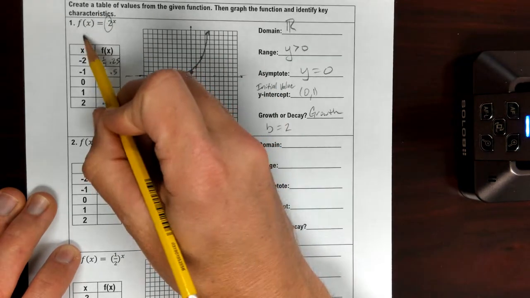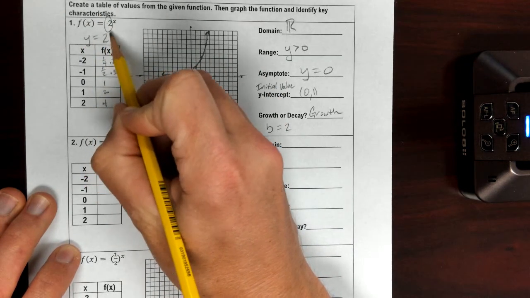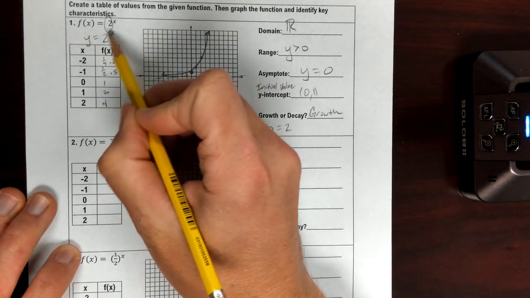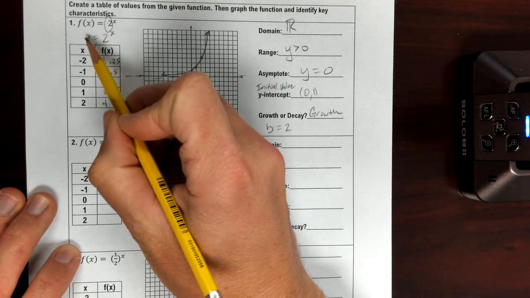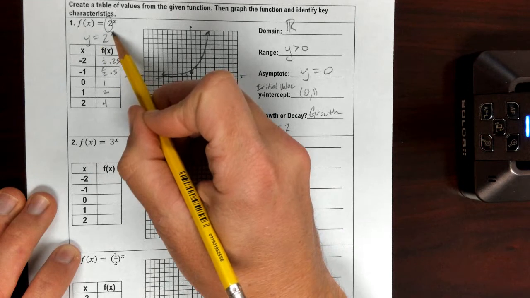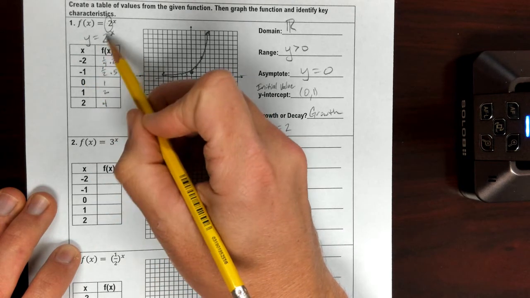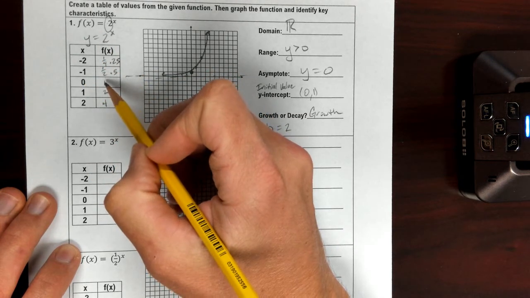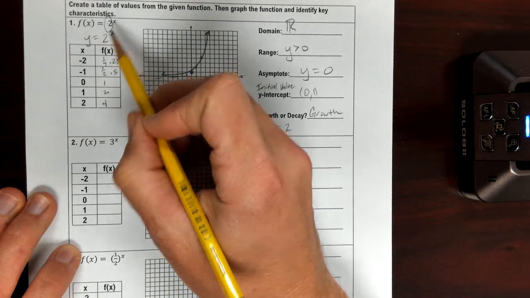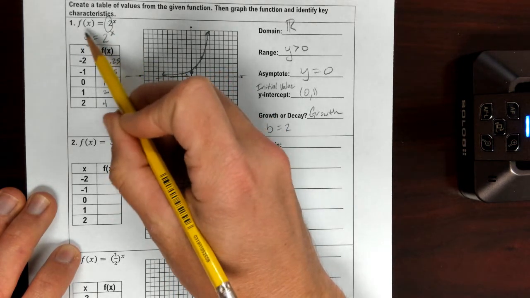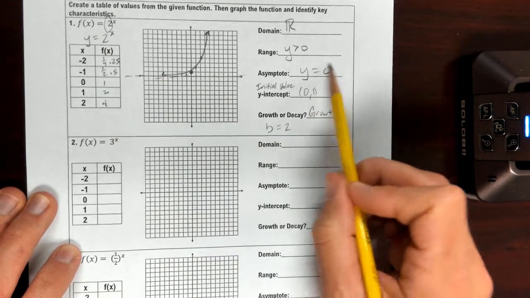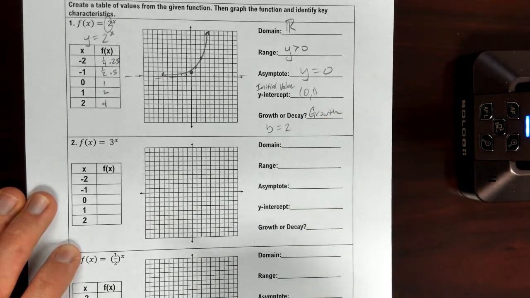Because once again, this is y equals 2 raised to the x power. So there is no number that I can plug in for x to make y 0. Even if I plugged in 0 here, like I did, 2 raised to the 0 power is 1. Anything raised to the 0 power is 1. So there's no number that I can plug in to make y equal to 0. So it will never touch 0, which is why there's a horizontal asymptote there.